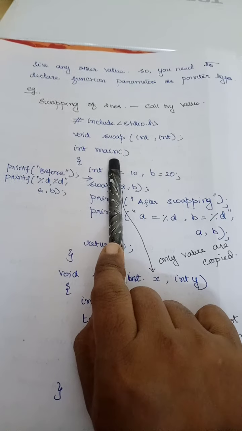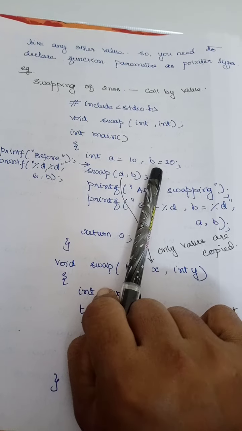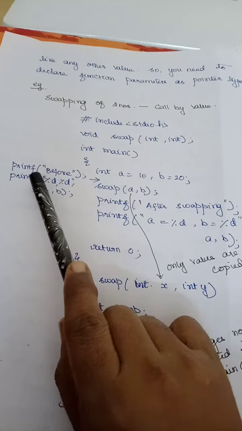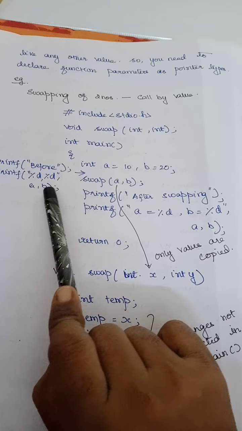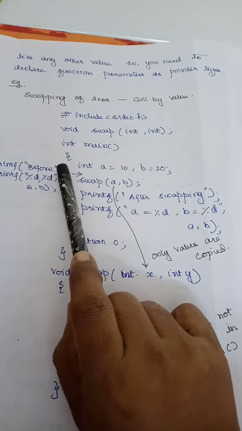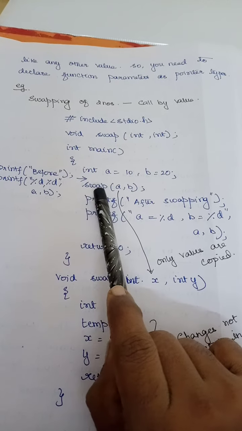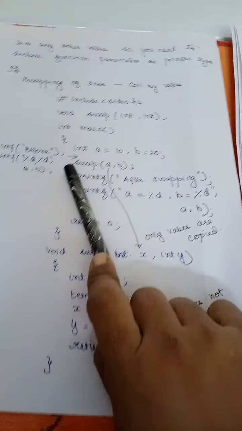And int main, here the main program starts. So int a equal to 10, b equal to 20, I have assigned the values directly. Here you can use the printf statement before swapping to print the values of a and b. I have missed it here, so you can include it. And then I call the function swap(a, b). So control will be moved to the function.